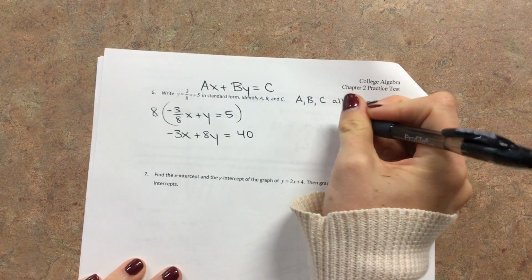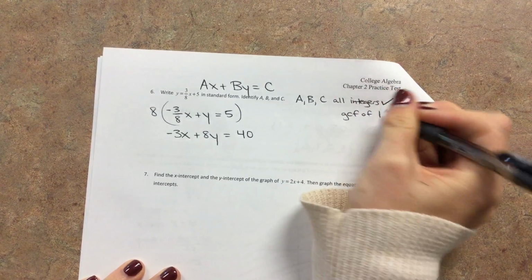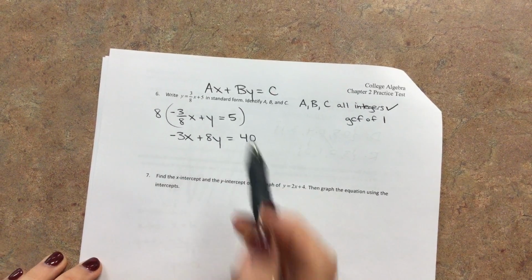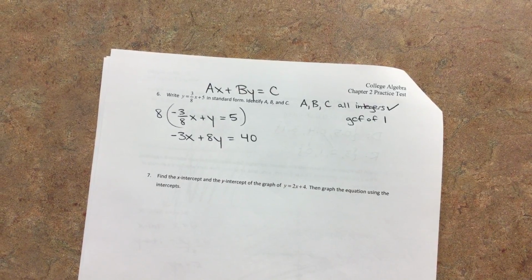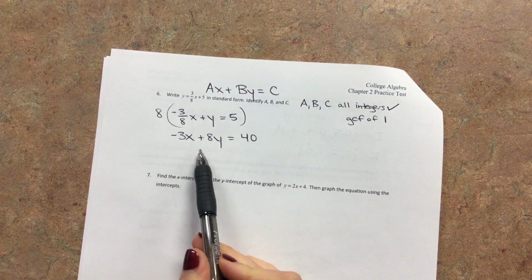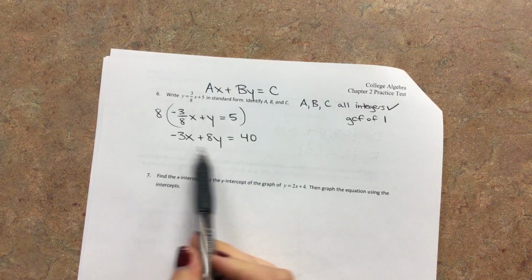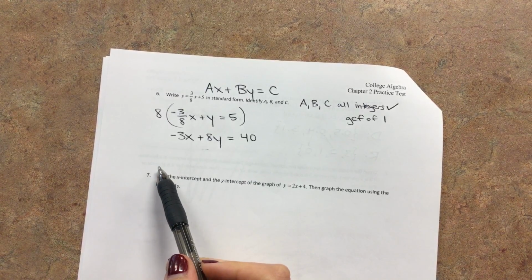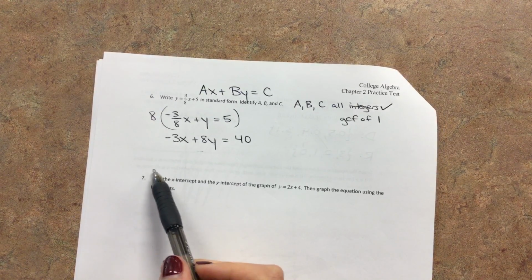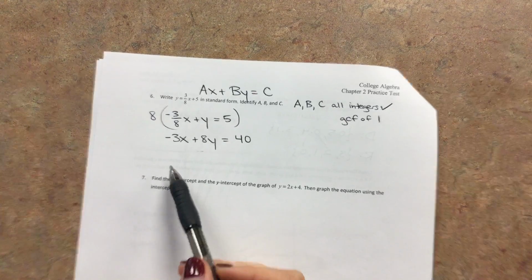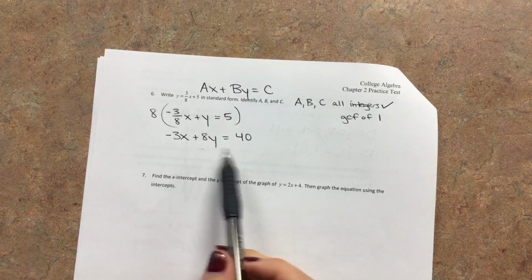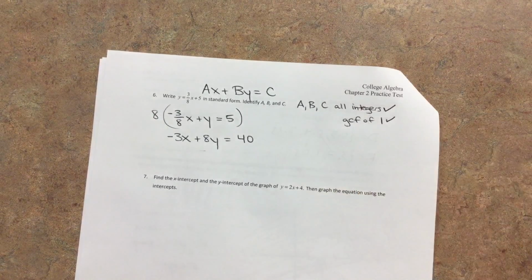Second rule is that you have to have a GCF of 1, meaning that a, b, and c can't have a common factor that you can divide out. So if we look at 3 and 8 and 40, if they had any common terms, like if they were all divisible by 2 or 3 or 4, if they were all divisible by the same thing, you would have to divide it by that value. But here they're not, so we're actually good on that rule too.